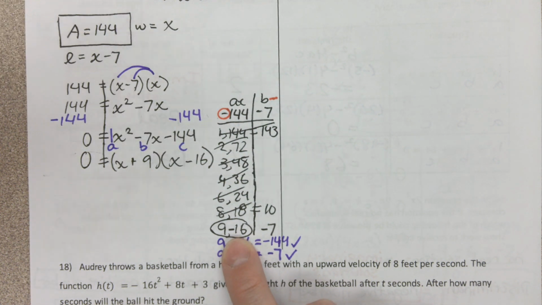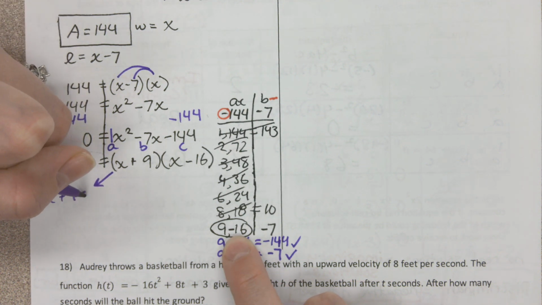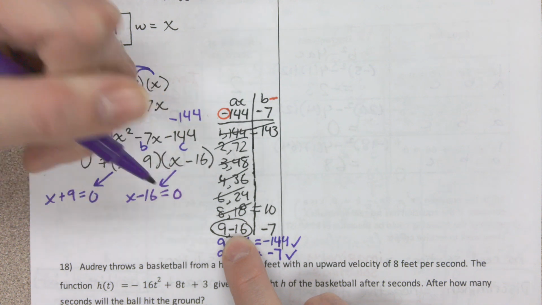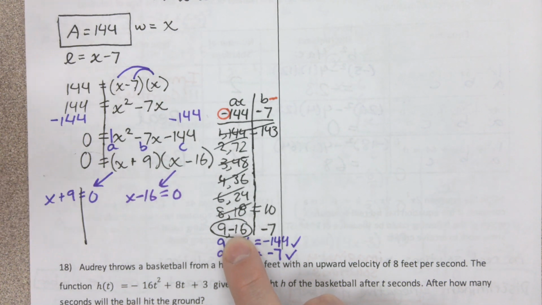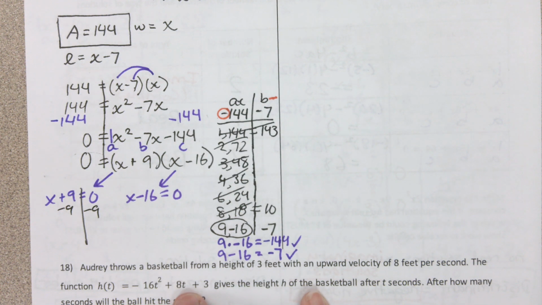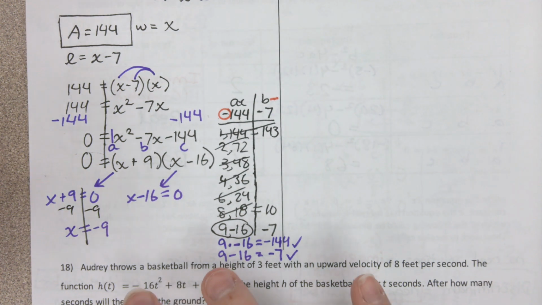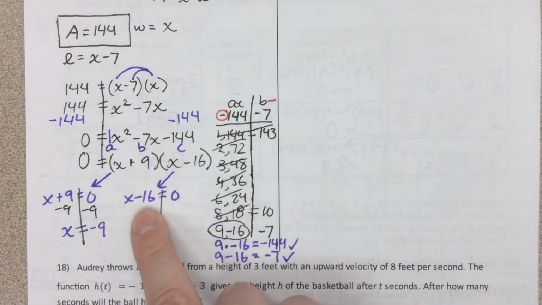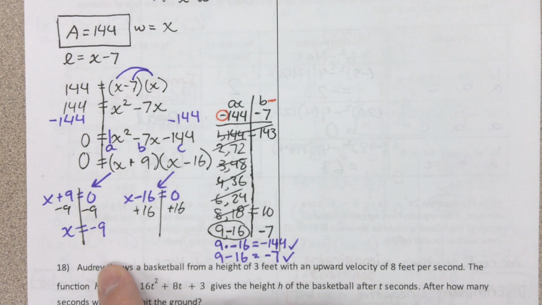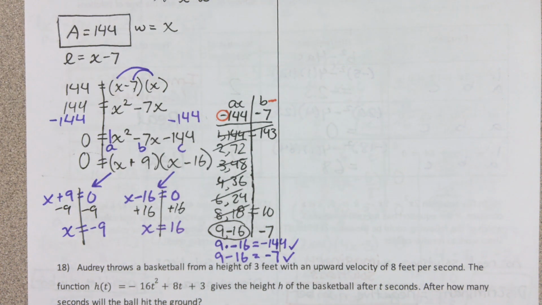Let's set them both equal to 0 and solve. x plus 9 equals 0. x minus 16 equals 0. This is a plus 9. I will minus 9 on both sides. x is equal to negative 9. Again, x minus 16, I will plus 16 on both sides. x is equal to positive 16.